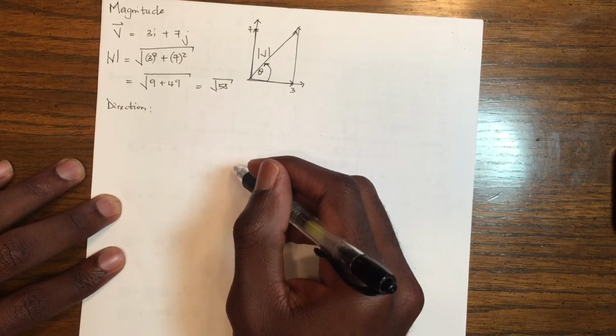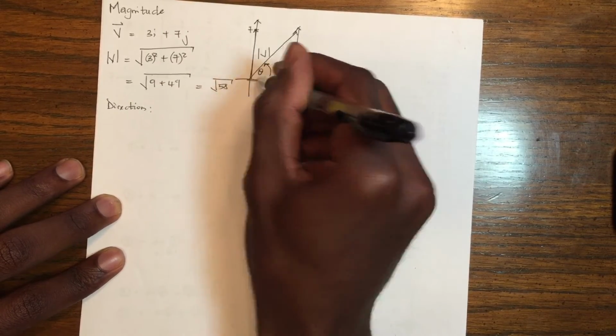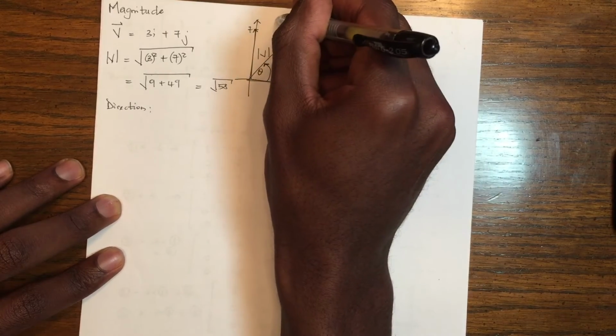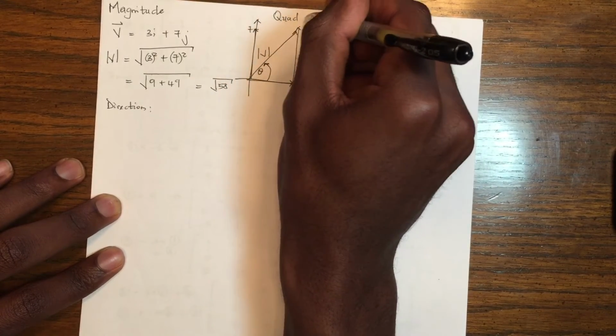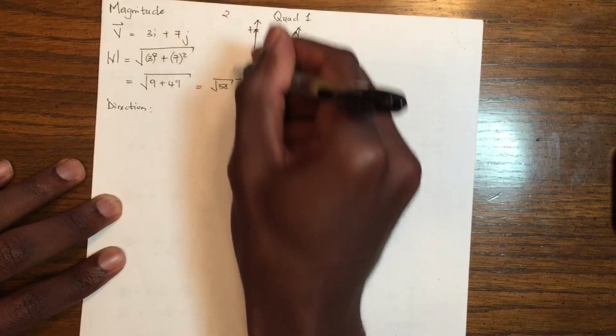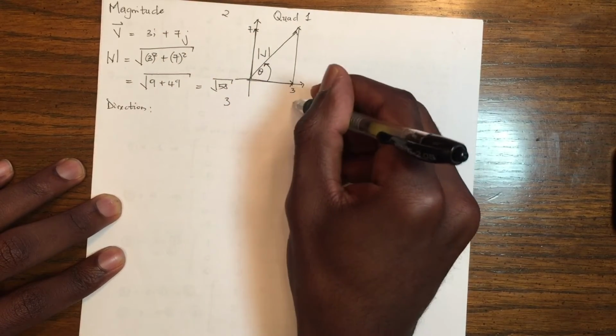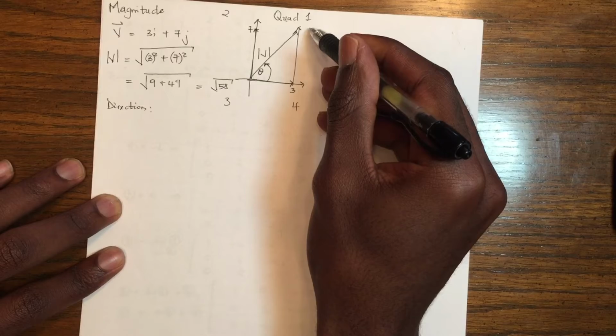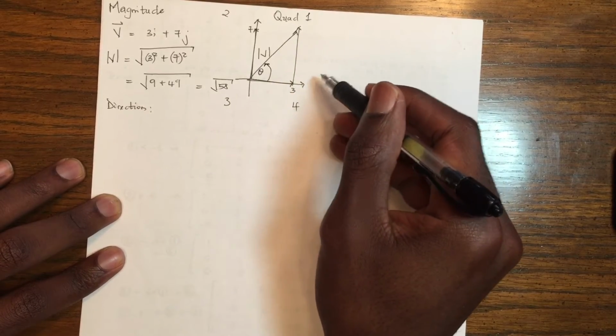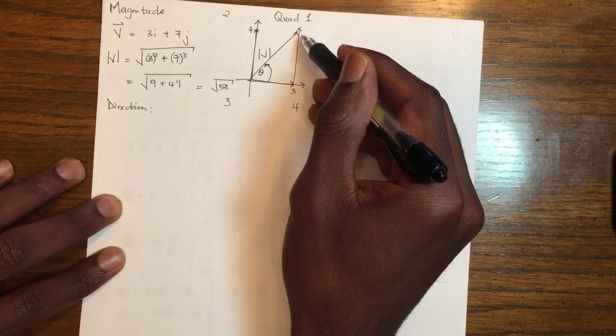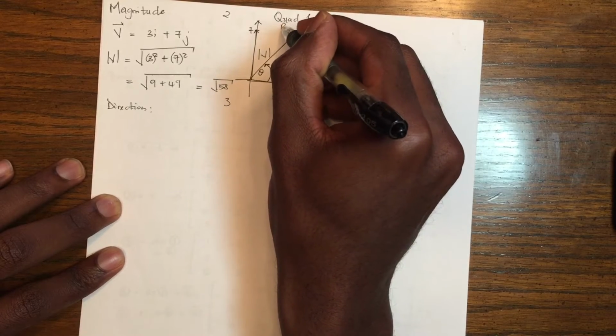Considering what quadrant it is in, this is the first quadrant, this is the second quadrant, this is the third quadrant, and this is the fourth quadrant. And since this is the first quadrant, your angle would just be your reference angle. Let's call this reference angle R.